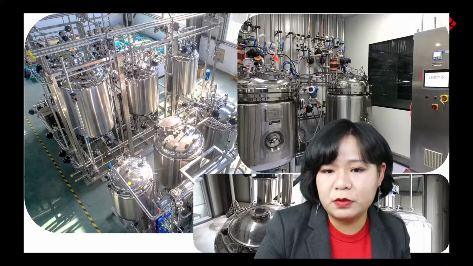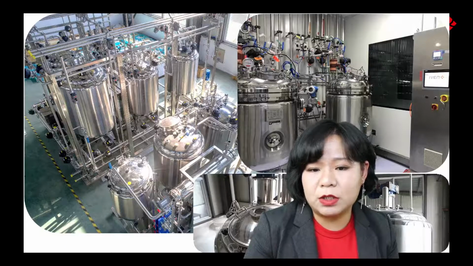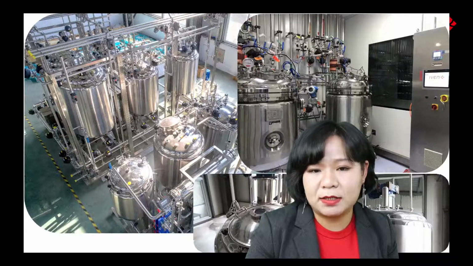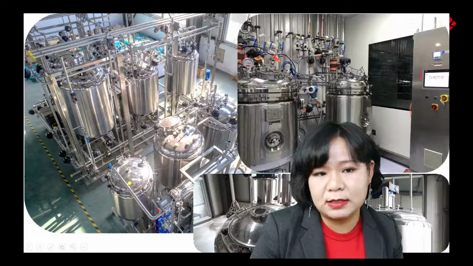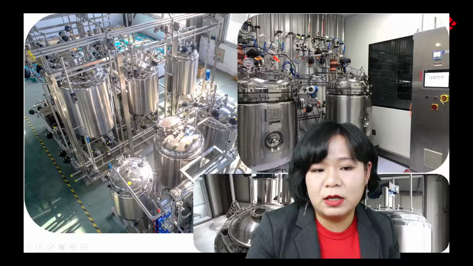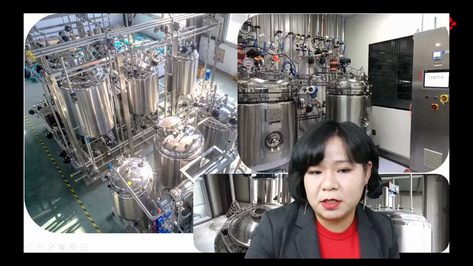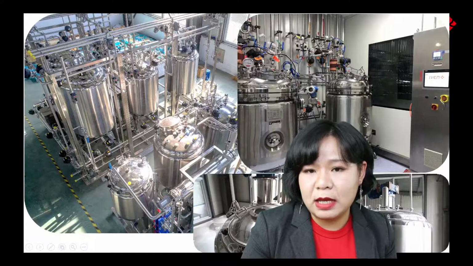Here are some photos of the water tanks and mixer, and also the solution mixing tanks and control. As you can see, it consists of tanks, valves, a control system and pipelines.